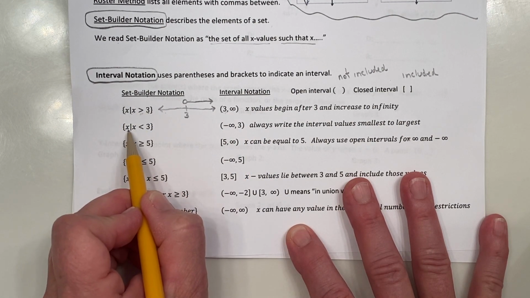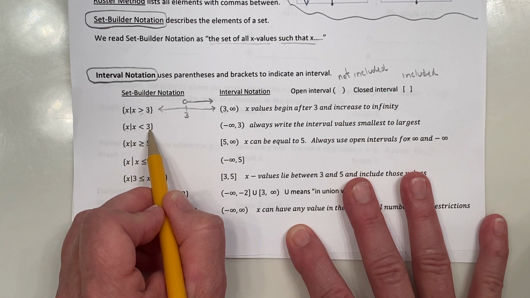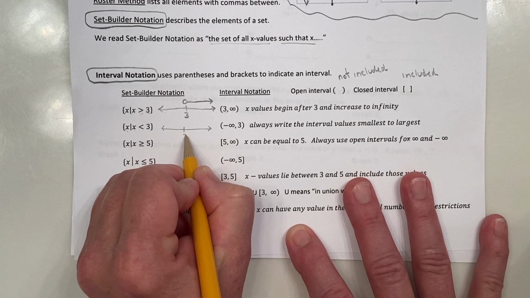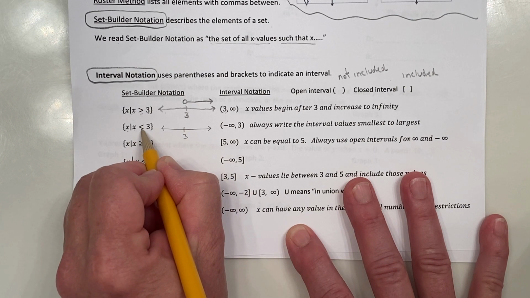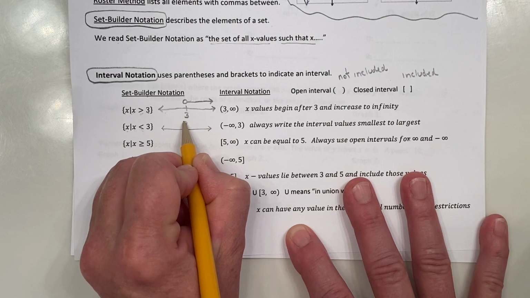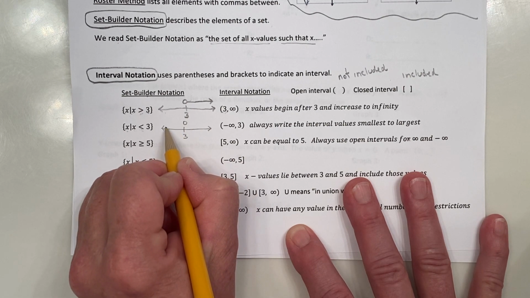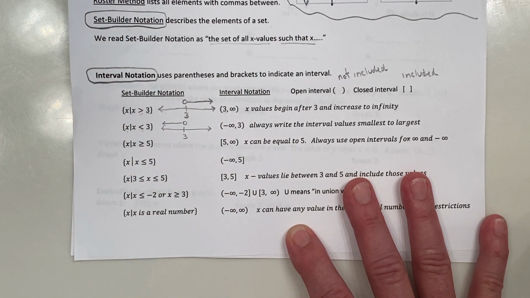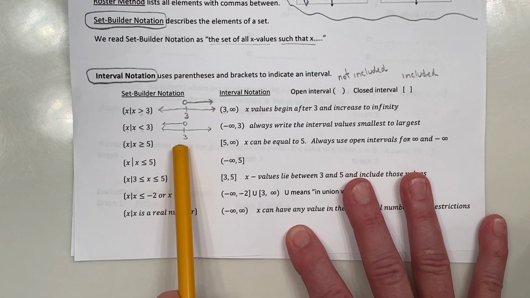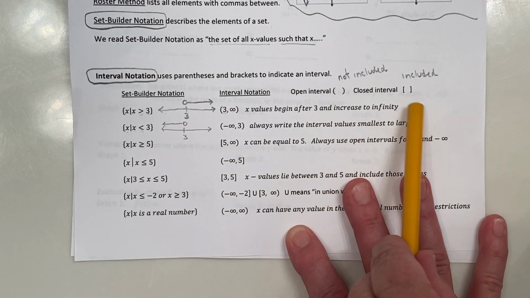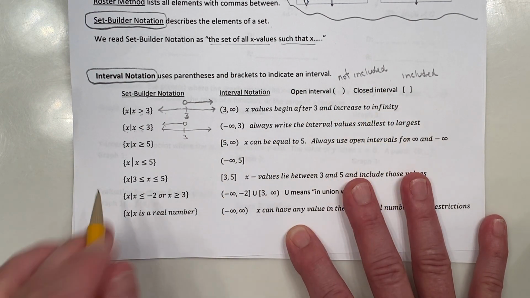This is read as all x such that those x values are numbers less than 3. If I draw a number line and put 3 on here again, less than, I don't see a line, so I put an open circle. Which direction are numbers less than 3? It'd be this direction. So how do I convert this number line to interval notation using parentheses or brackets, or a combination of both, and some infinities?